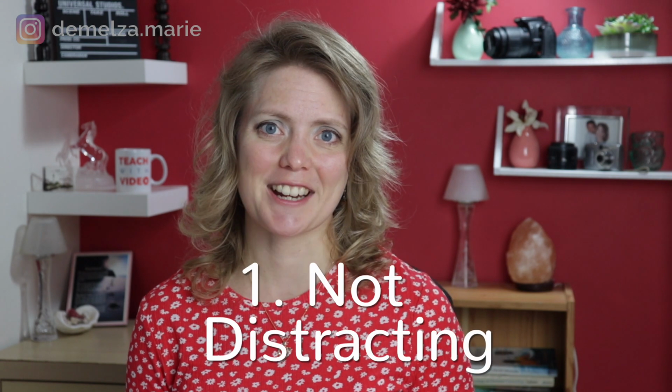So when it comes to choosing a background or a set, the first thing you want to think about is to make sure that it is not distracting. So if you have a lot of clutter or mess in the background, then make sure to clear it up and make sure it looks nice, and also avoid any movement, because movement can distract your audience's attention from you, and you don't want that as you're teaching your lessons.